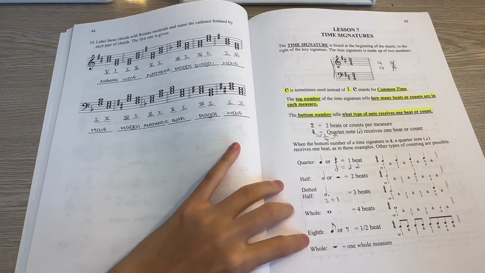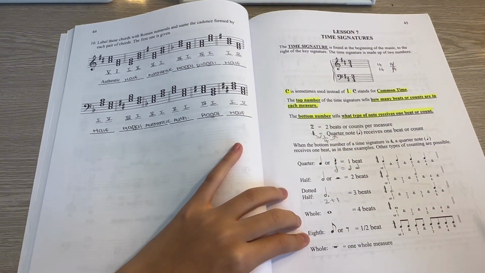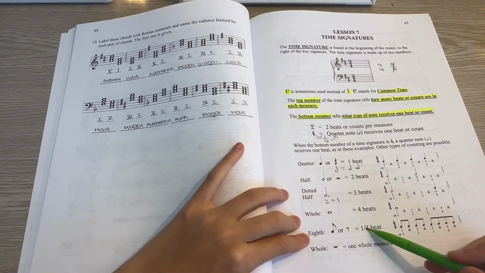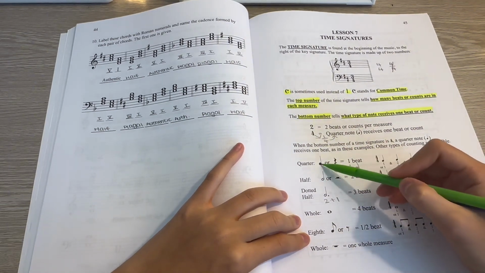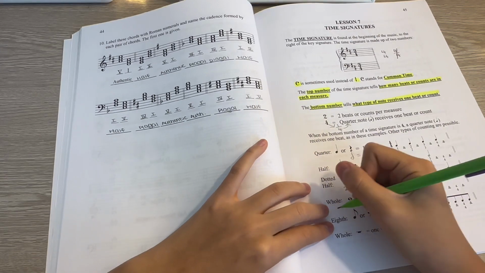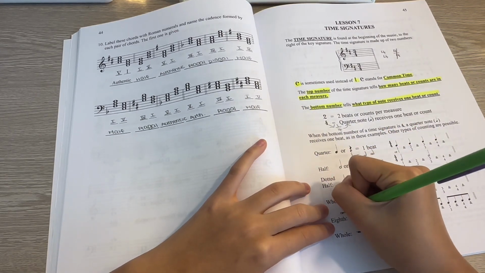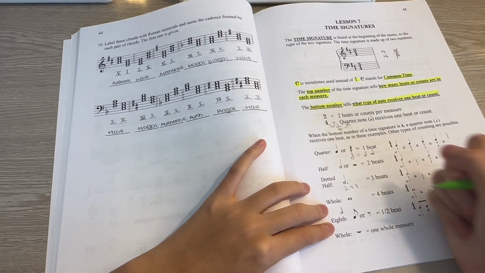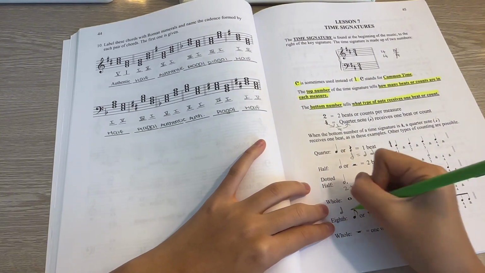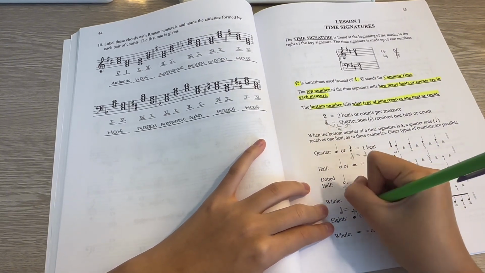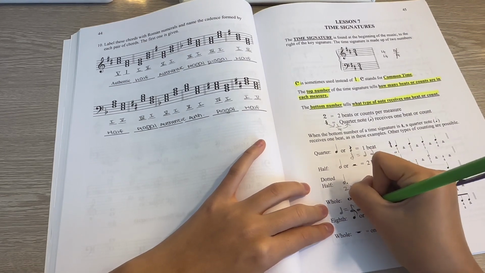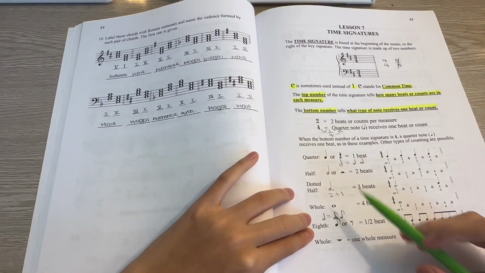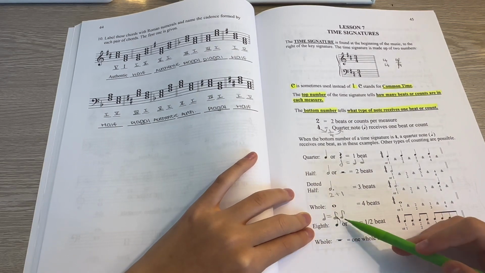Okay, now let's do eighth notes. So eighth notes are 1/2, it's 1/2 of a beat, which means it is half of the quarter note. So let's write it like this. This means this quarter note right here equals 2 eighth notes. So it's gonna look like that. So one of this equals 2 of these.